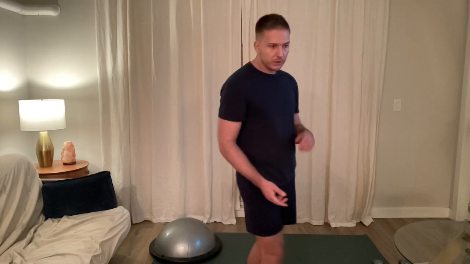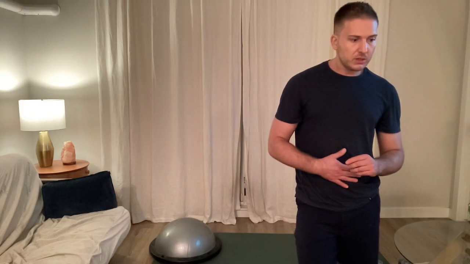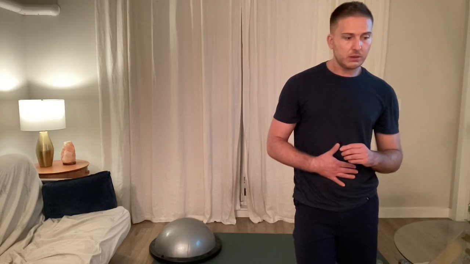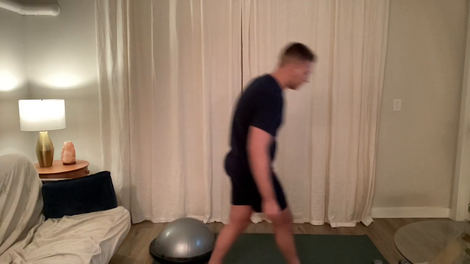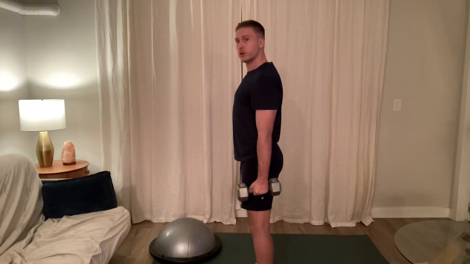Next up, we'll be going over open kinetic chain movements, which is when the limb moves around the stationary body. An example of this would be a basic dumbbell curl, which I'll be demonstrating as my upper body exercise. That's a dumbbell curl.